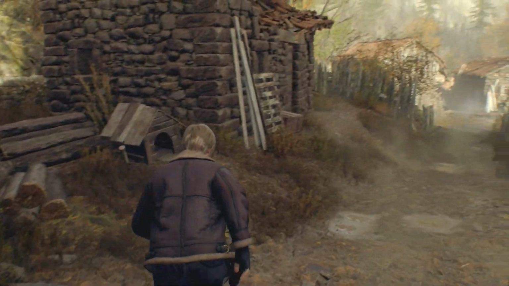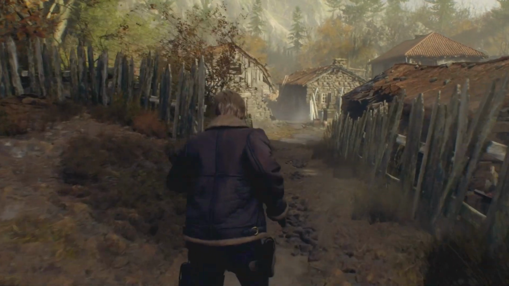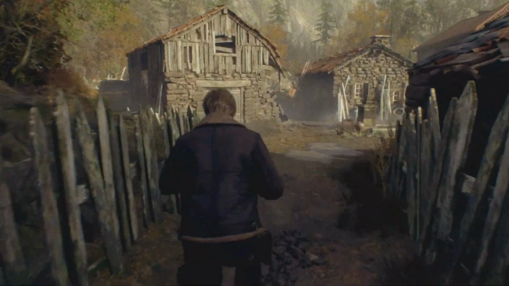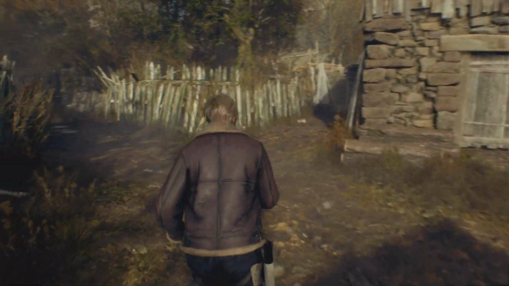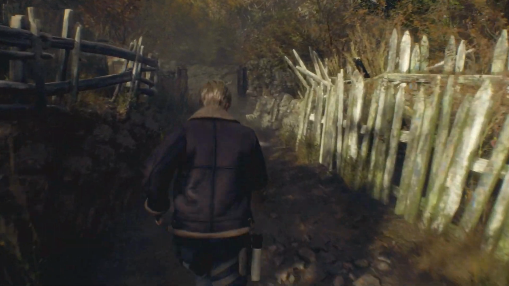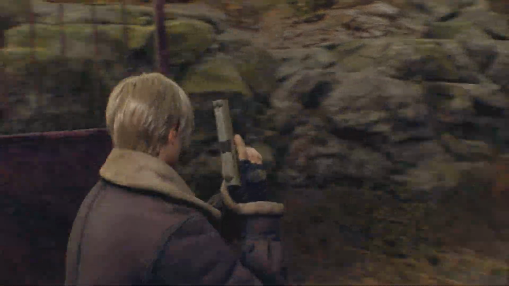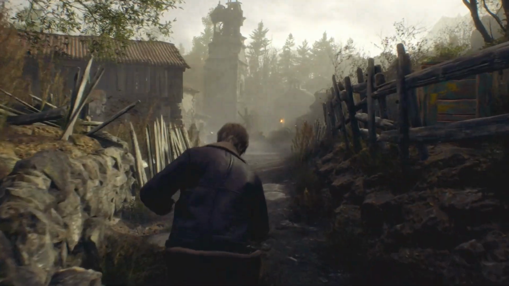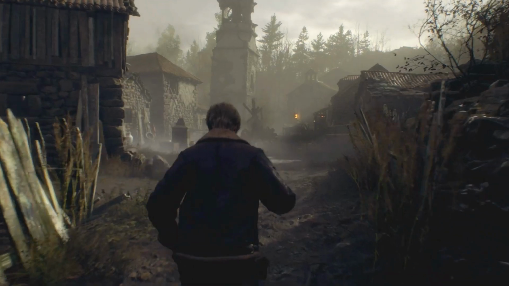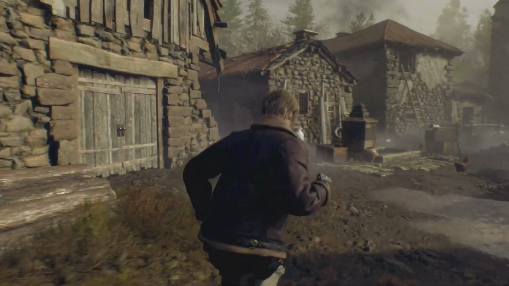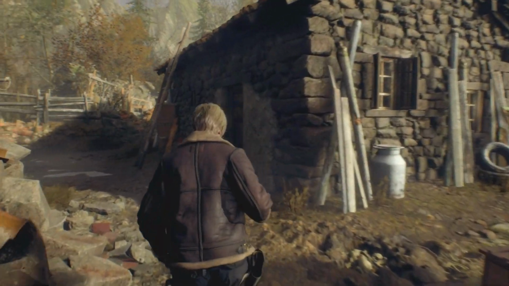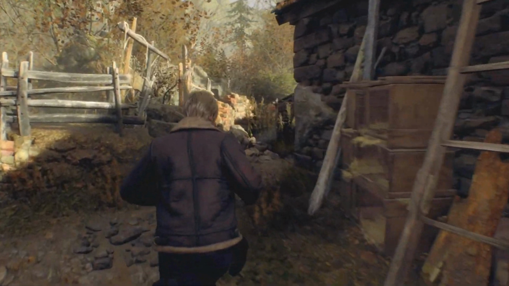Well, we ain't going that way. That's where we started, isn't it? I've managed to do a massive circle. I wasn't where I thought I was. Right, I'm going to run around this way because this is where I thought I might not have picked up stuff.